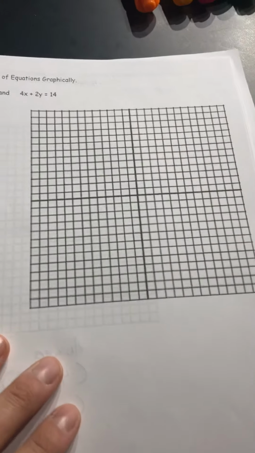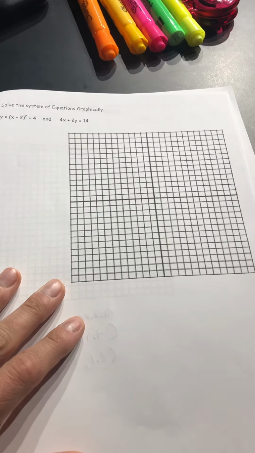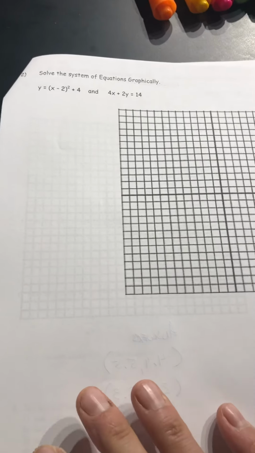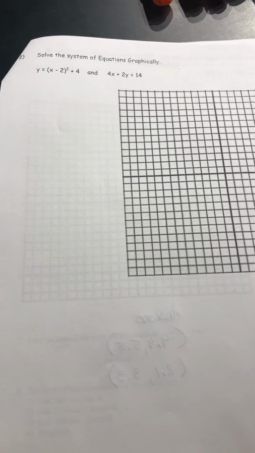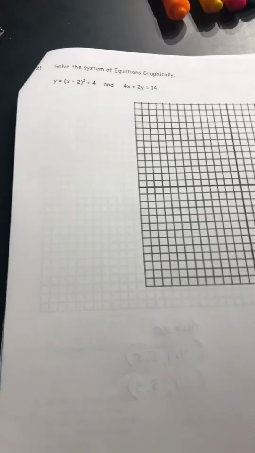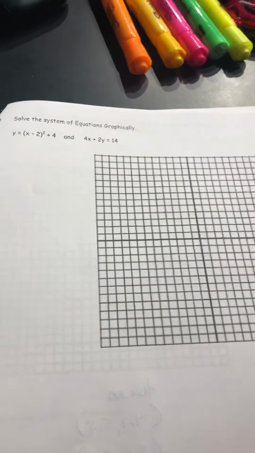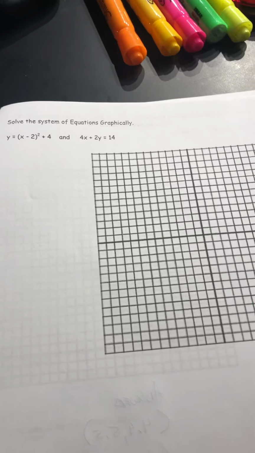And we're going to go over here, all right, to number 2. Now we have 2 equations. We have a parabola, which is the first one. I'm going to show you how to do that in a second. Then we also have, this is going to be a line.